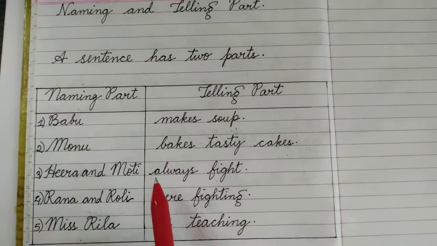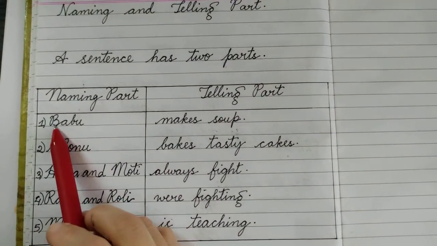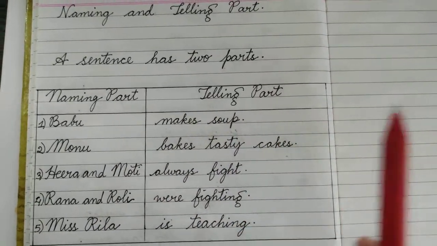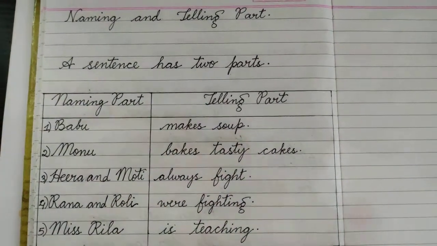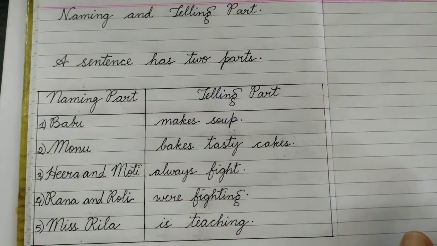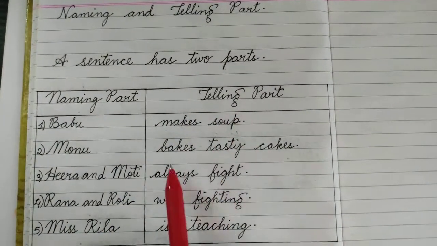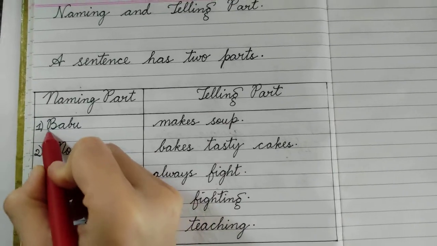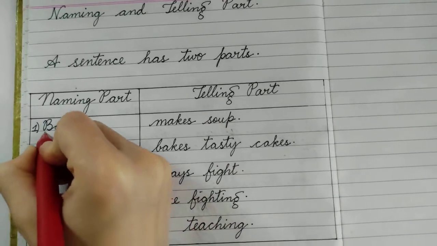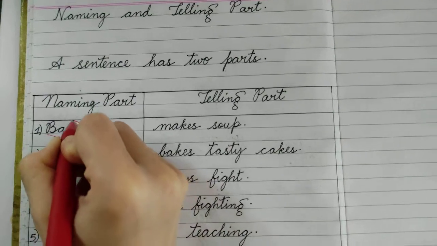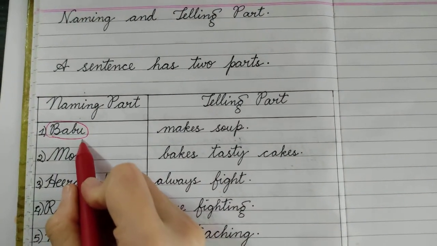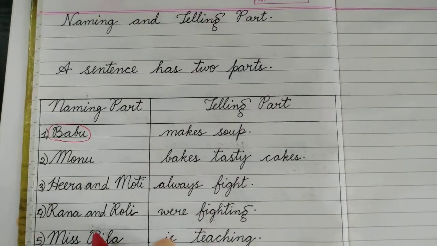And this is a correct sentence because it begins with a capital letter, it ends with a full stop, and it makes complete sense. But why do I write it in the naming part and the telling part? The naming part tells us about a person. Babu here is the name of a person.